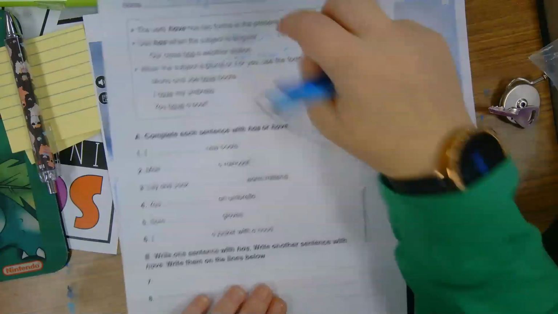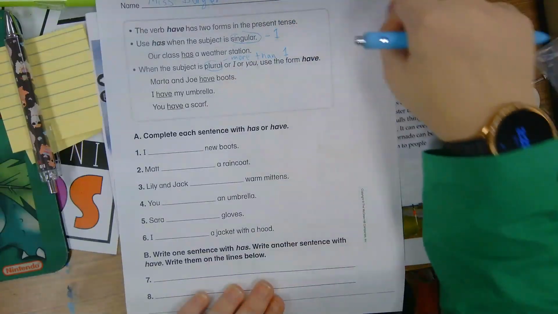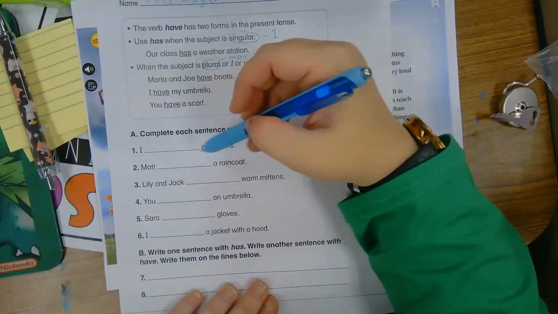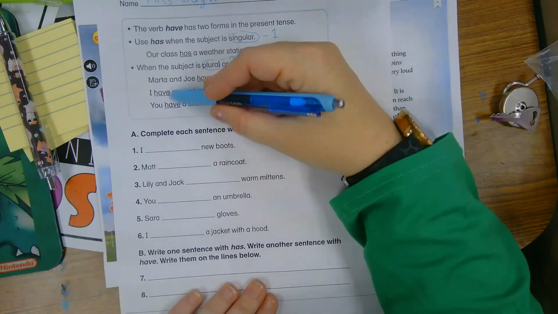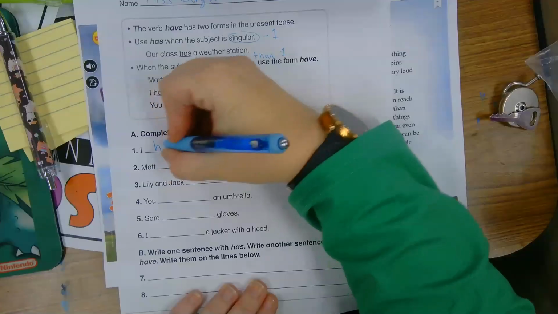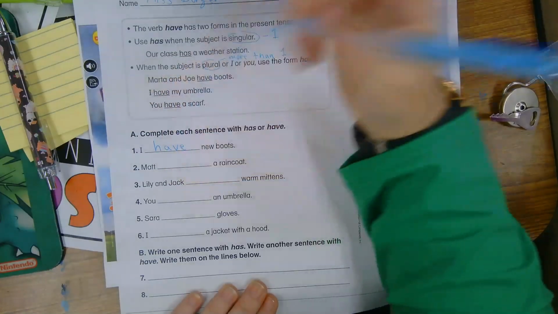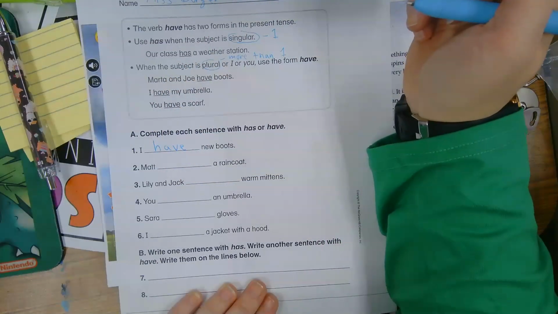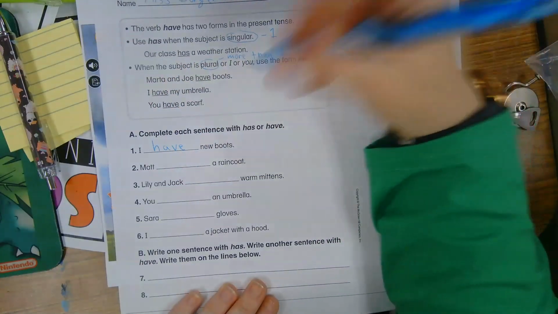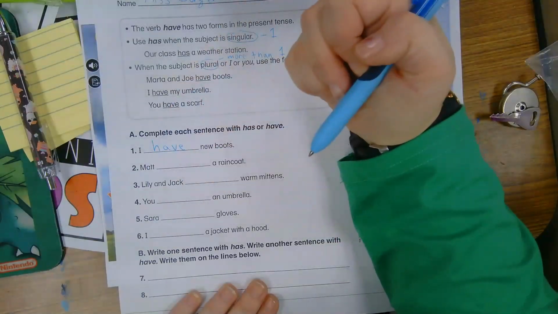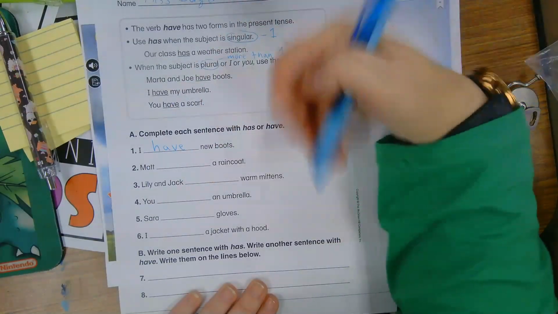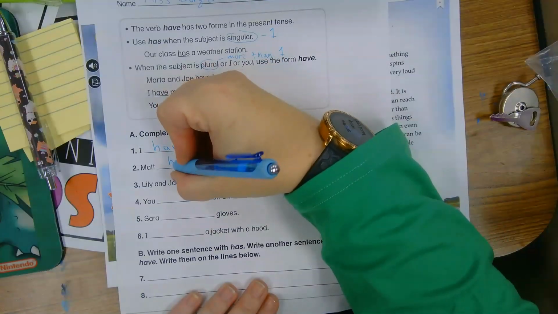So our first one, let's look at it. It says, I blank new boots. So remember our rule. If it uses I, we do have. I have new boots. All right, let's look at number 2. Matt blank a raincoat. So Matt is only one person. If it's only one person, what do we use? Has, right?